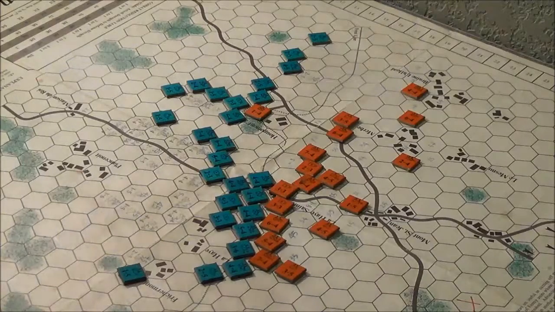Here's the board at the end of the French movement phase, trying something that I haven't done before. For the fun of it, I don't know how it's going to turn out, but that's kind of the point of the thing.